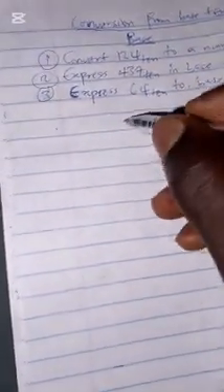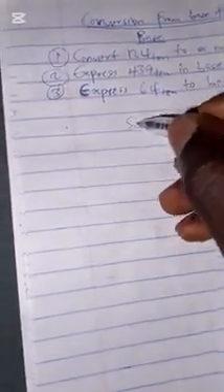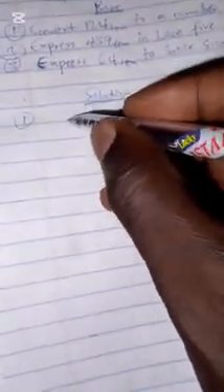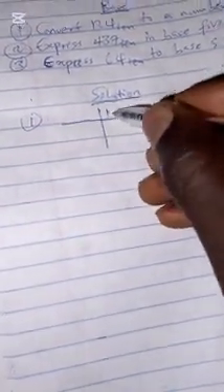So this is how you start solving. Solution one: 124 base 10 to a number in base 8.